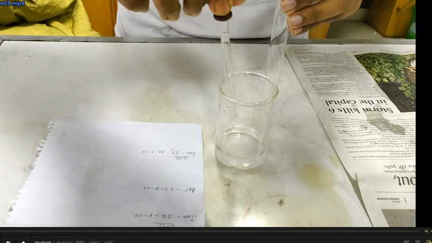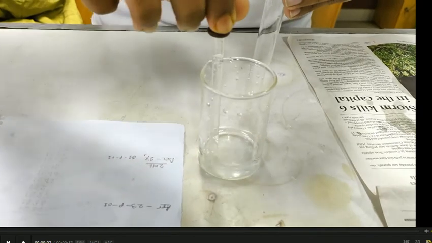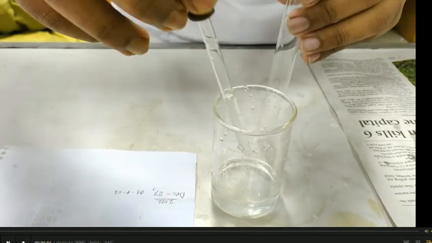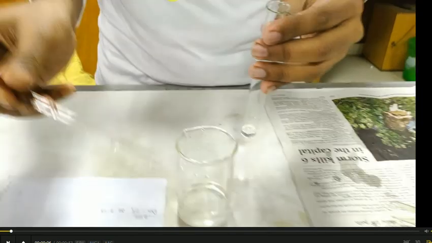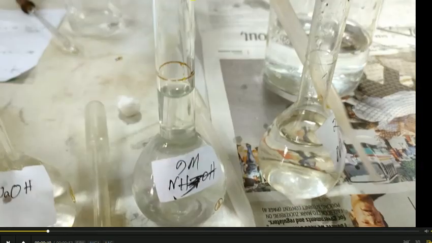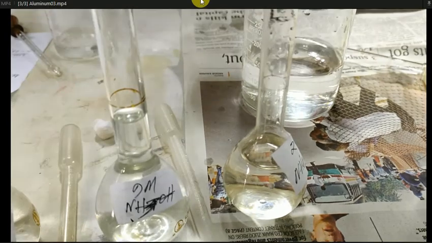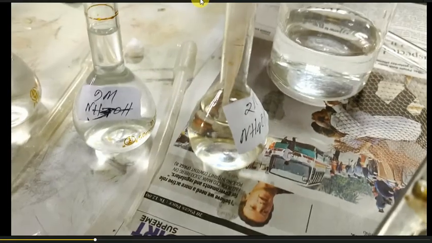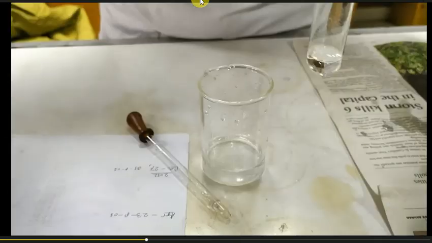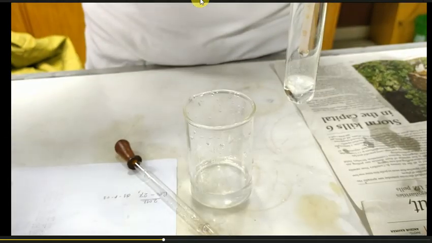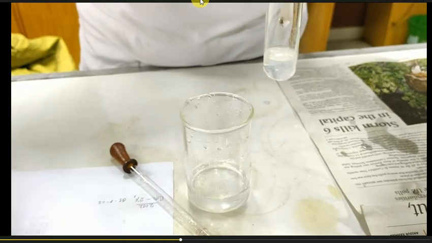For the confirmatory test for the presence of aluminum ion, 1 ml of sample solution has been taken in the test tube. Into this sample solution we are going to add a few drops of 2M dilute ammonium hydroxide. This will produce white precipitate, and the precipitate will not dissolve upon the addition of excess ammonium hydroxide.